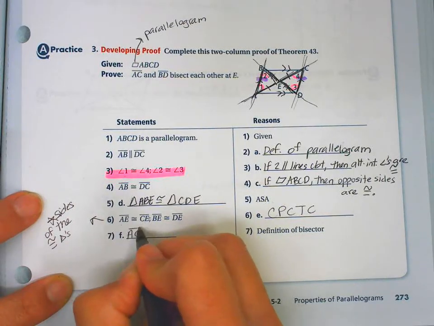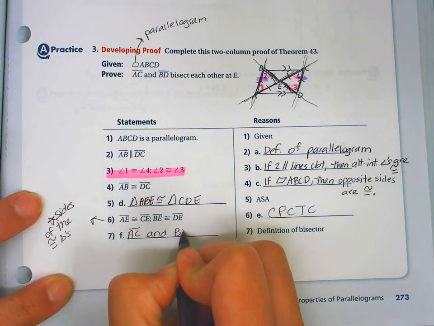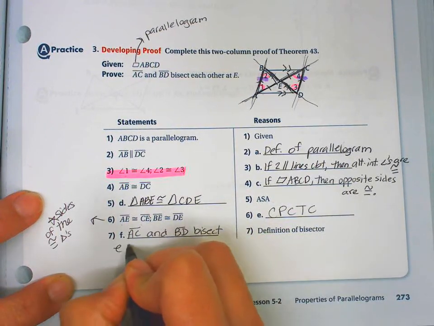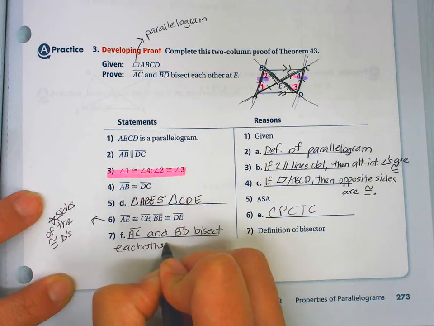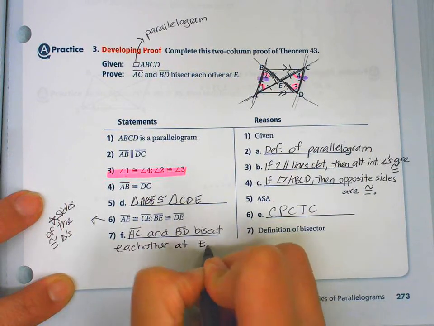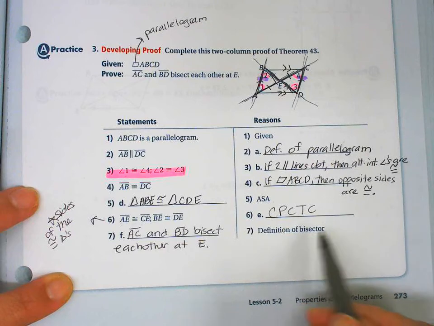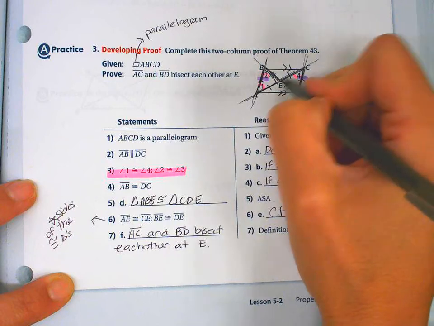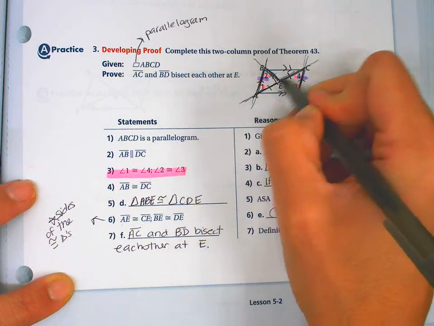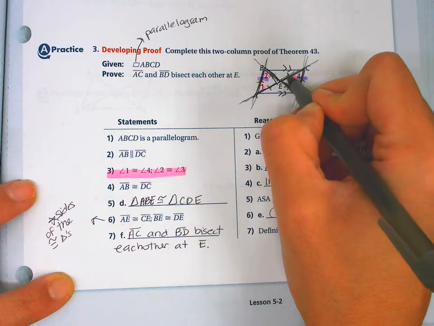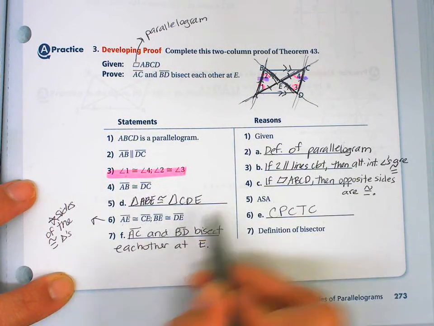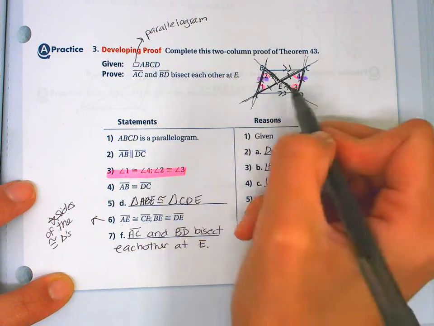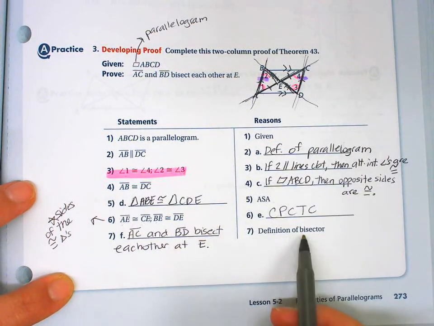So AC and BD bisect each other at E. And that's by the definition of a bisector. So if you look at the way these are marked, AE and then CE, it's along the diagonal. And if they are both congruent, then it's bisected. Same thing for BE and DE. They're along the same diagonal, and if those are congruent, then that segment is bisected. So that's the definition of a bisector.